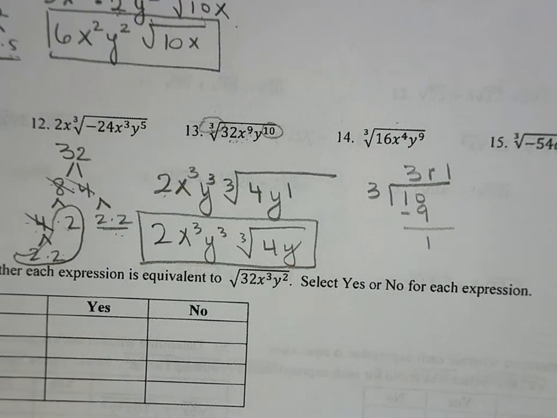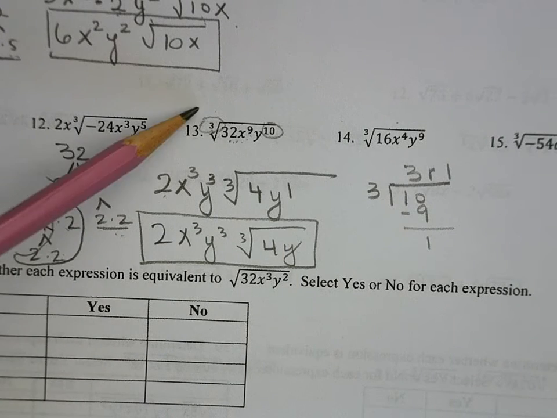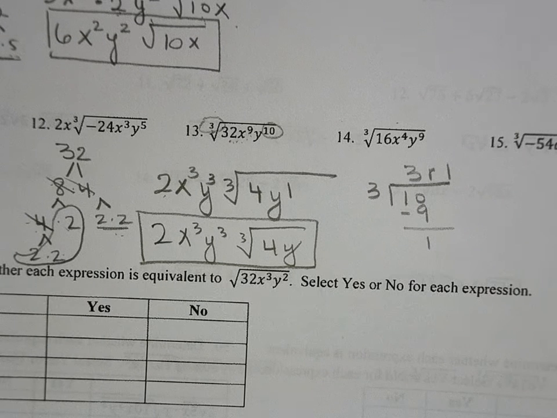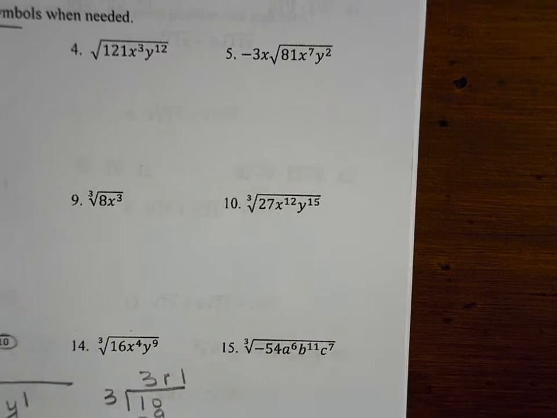Okay, and then I don't need to check for absolute value because it's an odd index, so no absolute value needed. Okay, and then let's do one more here on the front side. So let's take a look at number 5.